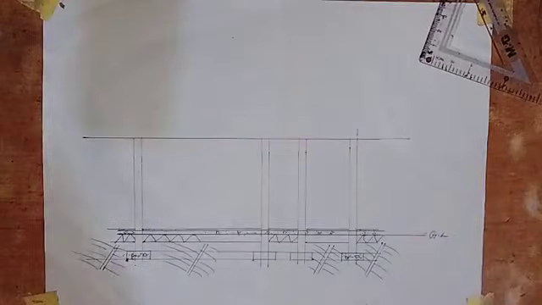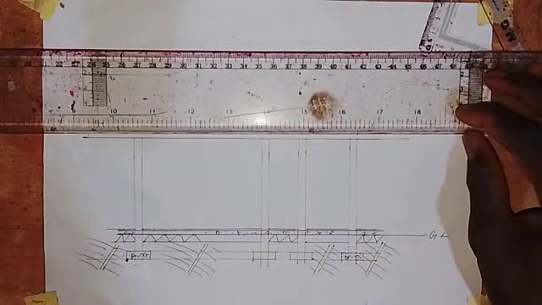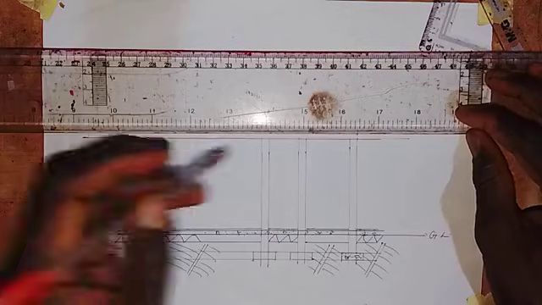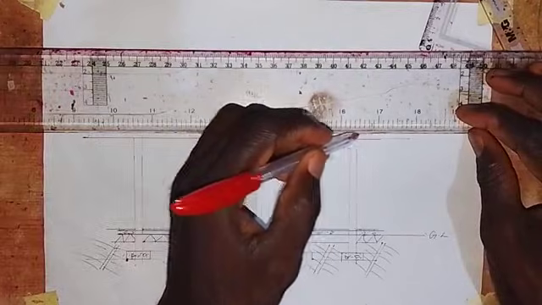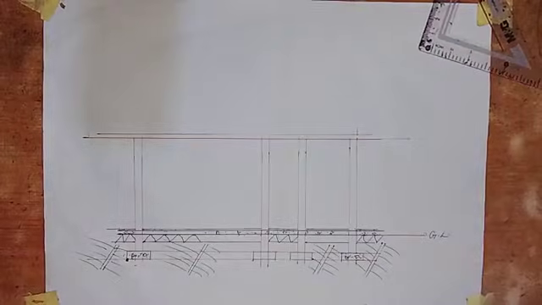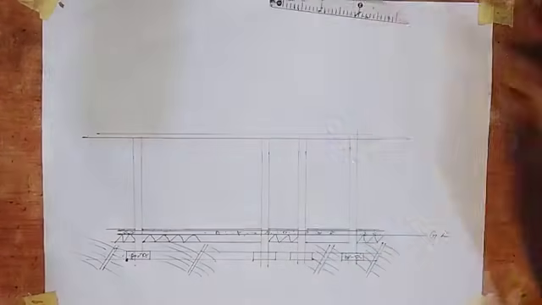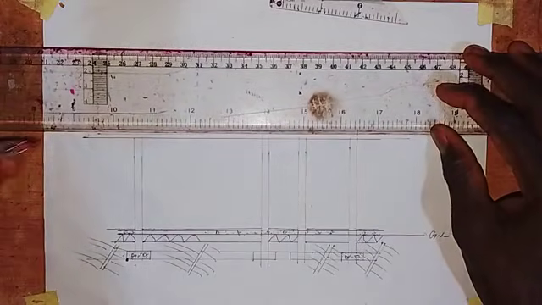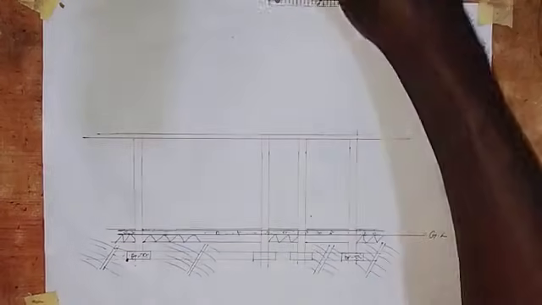So we draw a horizontal line from here, like this. All right, so then I'm going to place the wall plate over this.